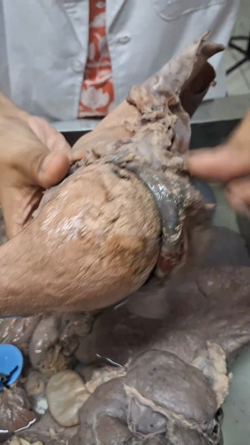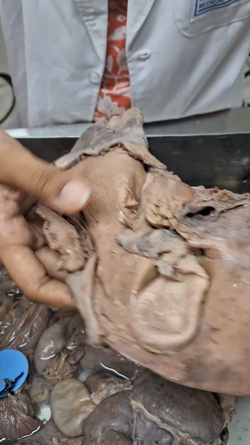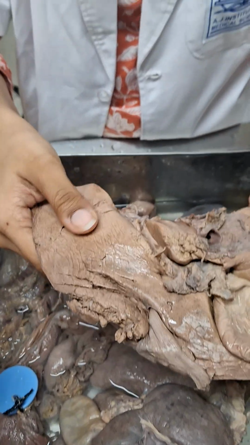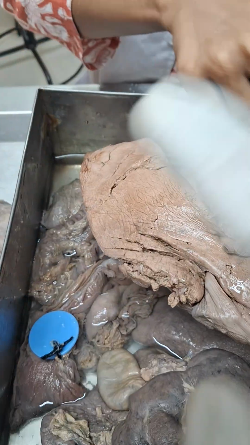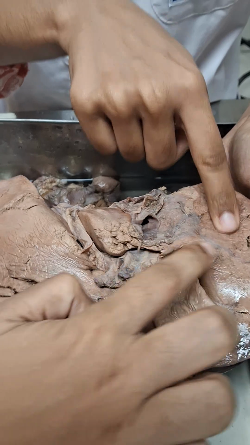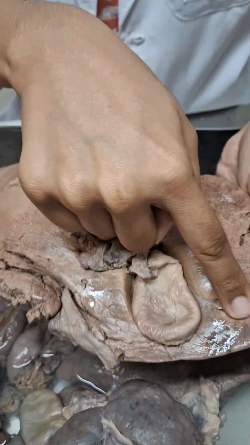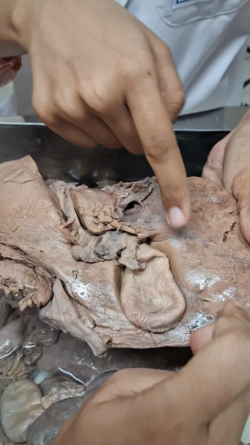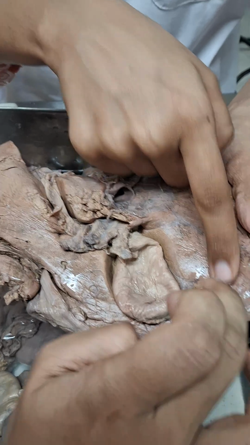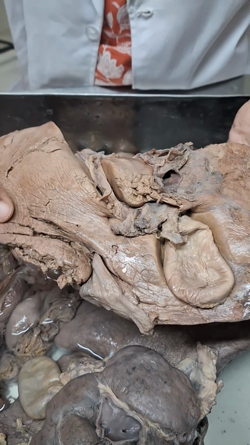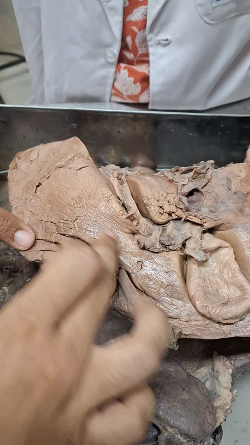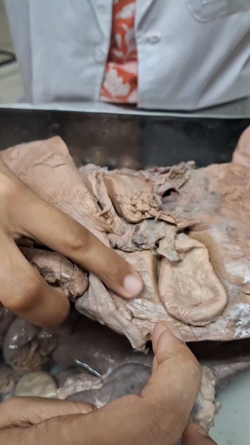Then here, impressions: gastric. Does anybody know the impressions properly? This is the gastric. Pretty sure there is something here. Renal is here, the renal impression. Then above is colic. This is the renal impression. Here will be the suprarenal impression. And what is this? This is the pylorus impression.